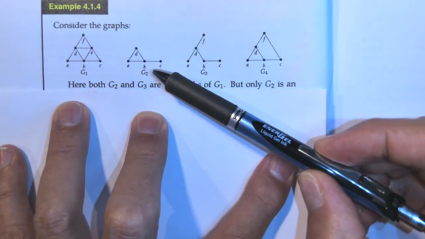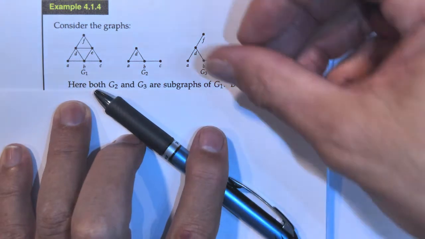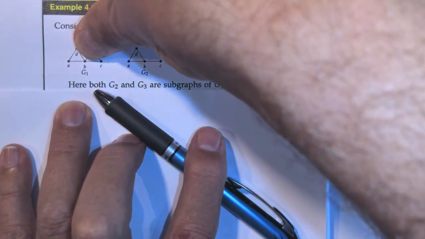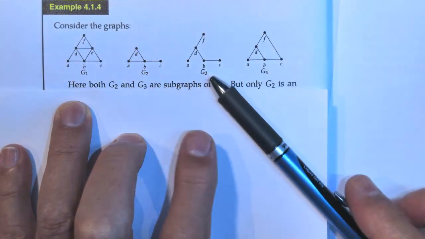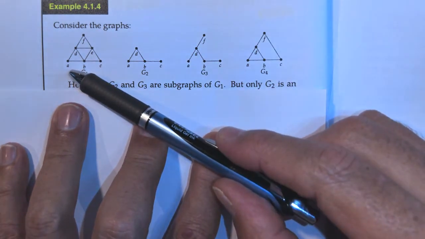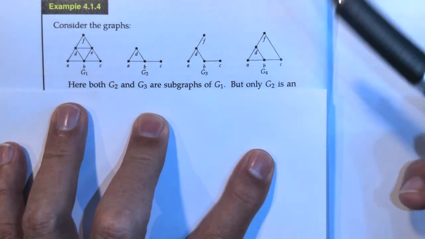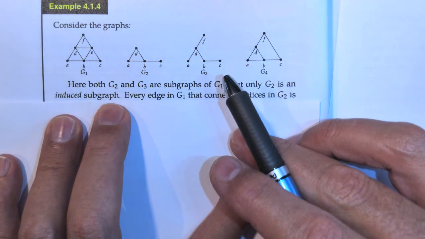Now notice here, I'm going to try and cover this with my finger there, then we have G2. Here we've lost an edge, AB, which was in the initial graph. So let's see what that means. He says only G2 is an induced graph. Why?